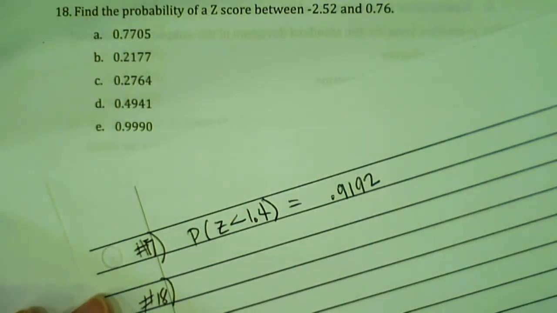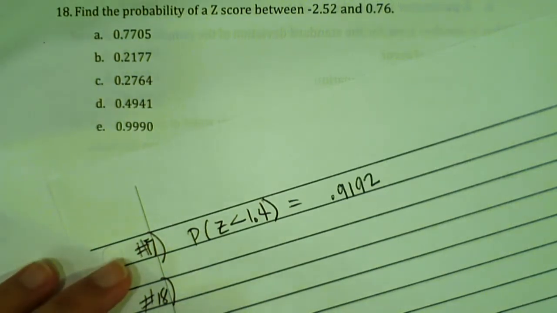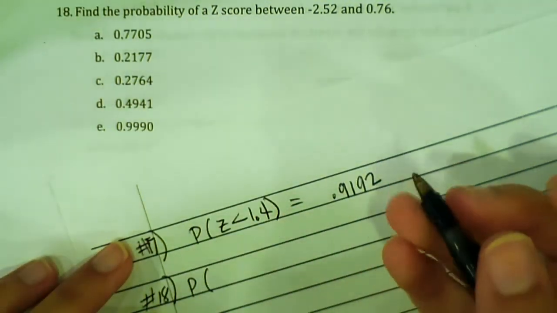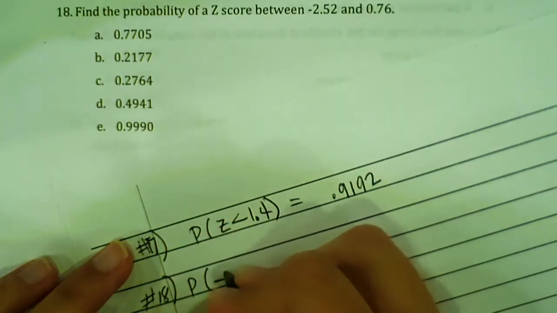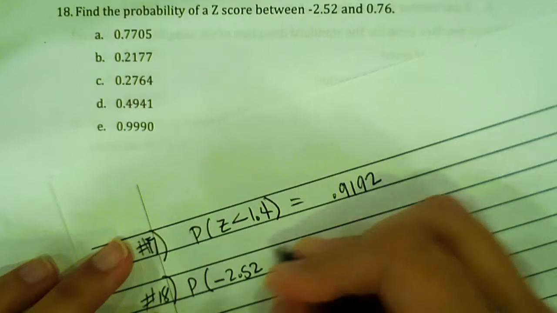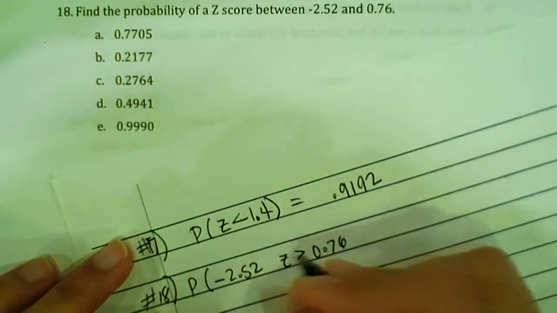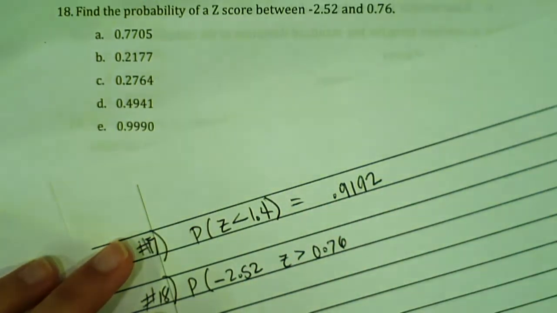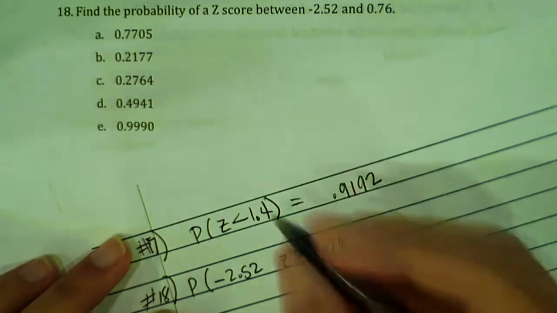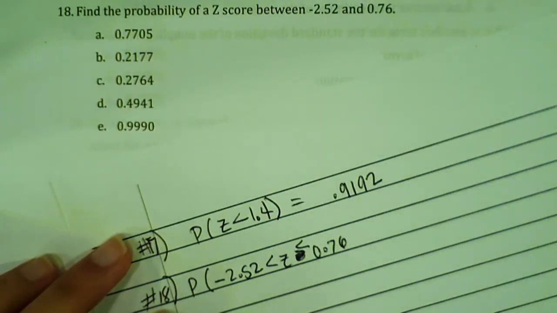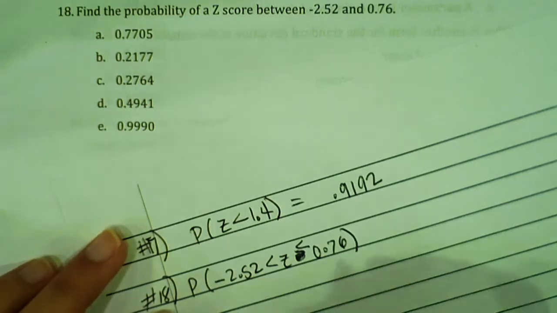So the probability of a Z-score between negative 2.52 and 0.76. So we have the probability that negative 2.52 is less than Z, which is less than 0.76. I guess I should have put it the other way. Oh yeah, it goes this way. Greater than that, less than that, yeah. So how would we go about doing this one?